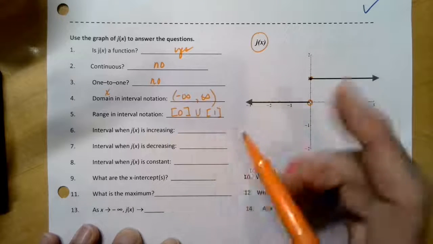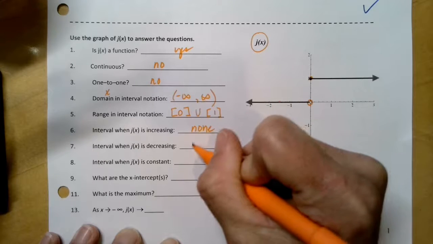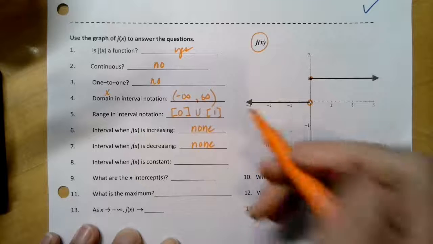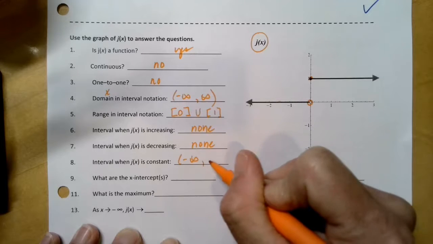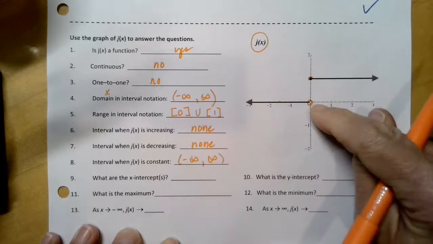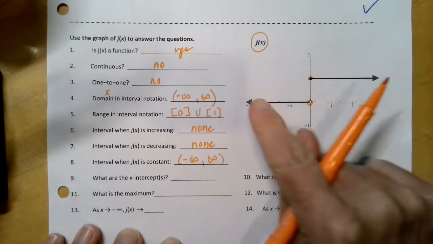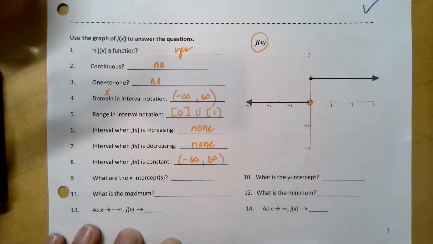Is it ever increasing? No. Is it ever decreasing? None. And where is it constant? So get this, it's constant throughout our entire interval. It just happens to change what the output value is, but here's where it's constant, and here's where it's constant.